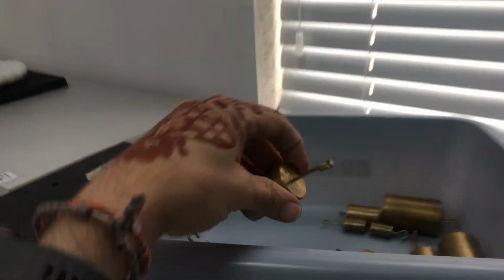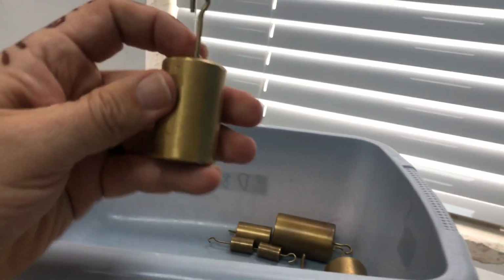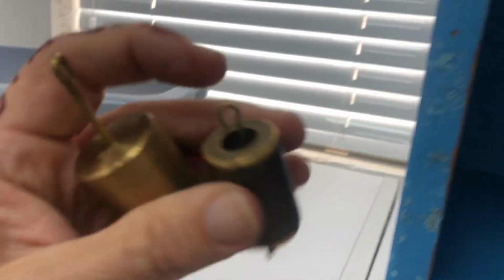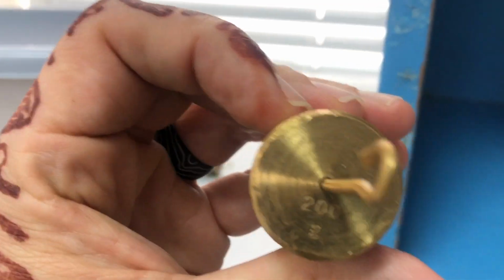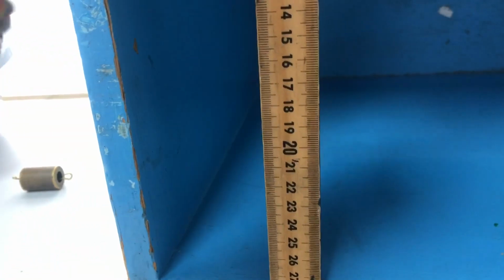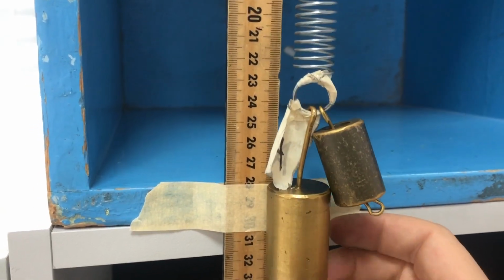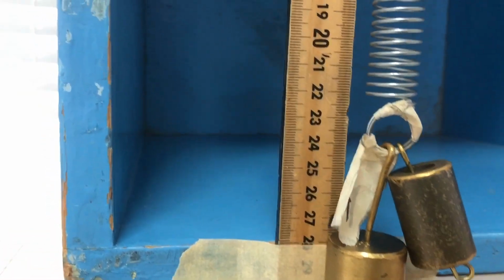So what I'm going to do then is get my masses from this mass box, and I'm going to come over here and start with maybe 400 grams on mine. So let's see, this is a 200. So 200 is going to go there on the clip. Oh, nice and easy. Okay, so now I've got 300 grams on here. That's going to be my first data point.